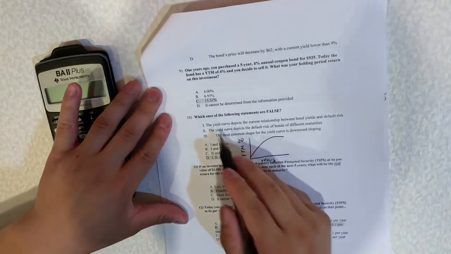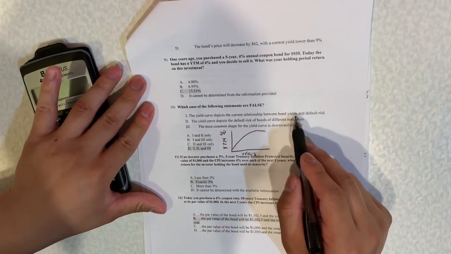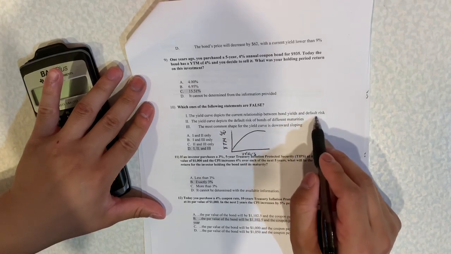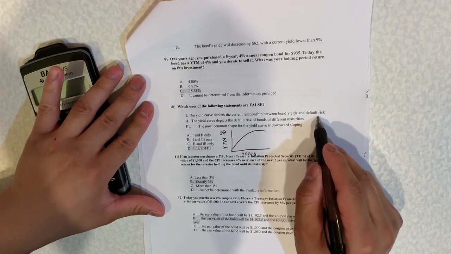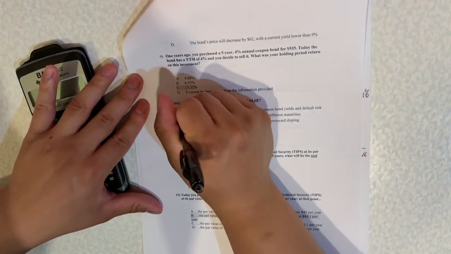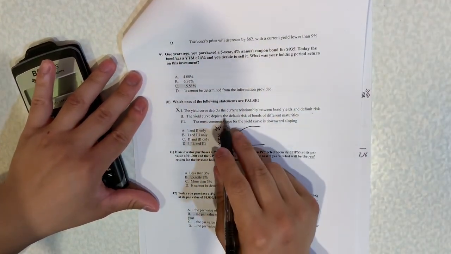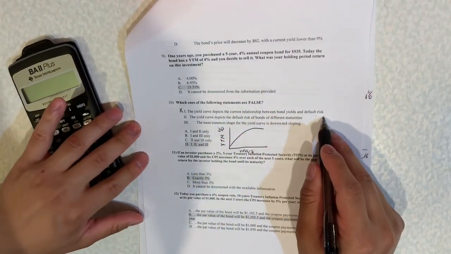So what this is asking is, the yield curve depicts the current relationship between bond yields and default risk. Well, it talks about the yield to maturity, but it doesn't talk about the default risk. This years is not the default risk, so this is false. The second one, the yield curve depicts the default. Like we said, it's not about the default risk.